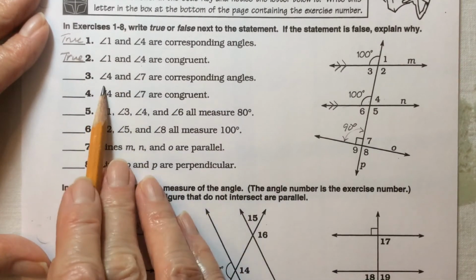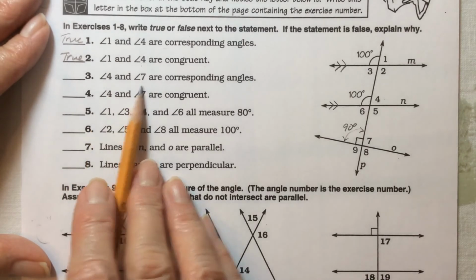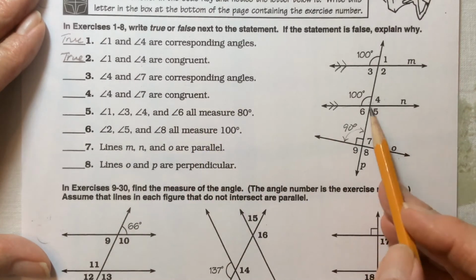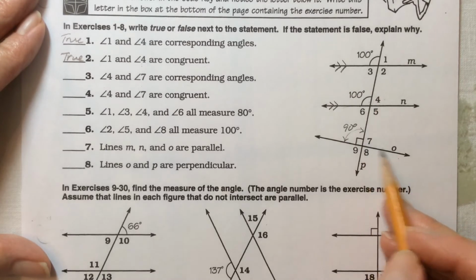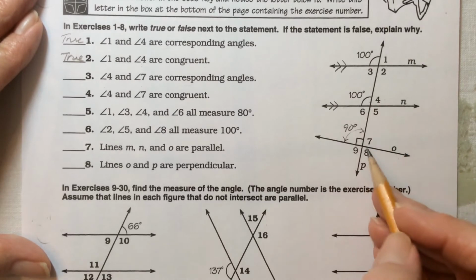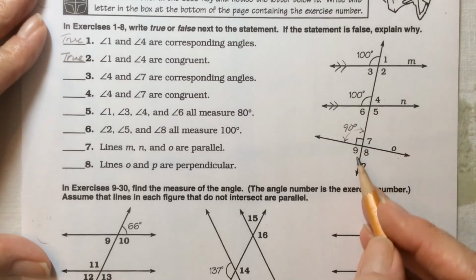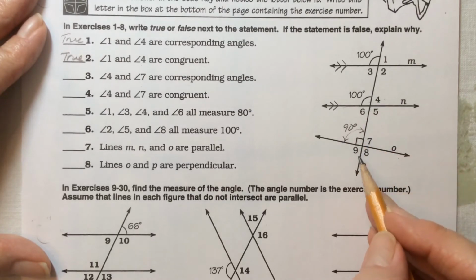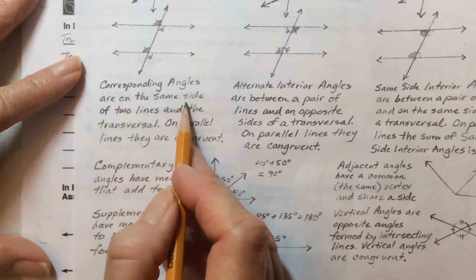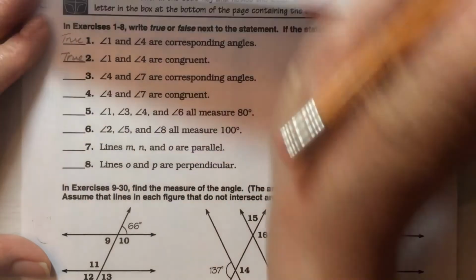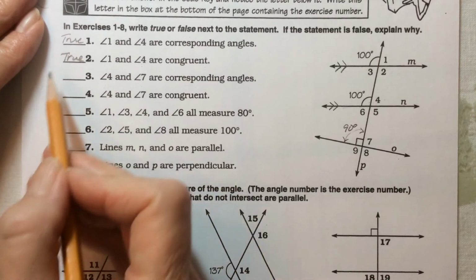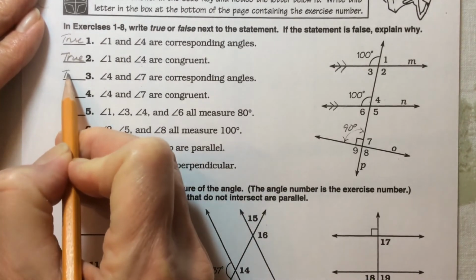The next ones are angle 4 and angle 7, and we're being asked if they are corresponding angles. Well, angle 4 is right here, and angle 7 is right here. So they are on the upper side of both of these lines, and they are on the same side of this transversal. And so by that definition, they are on the same side of the two lines and on the same side as the transversal. So yes, angle 4 and angle 7 are corresponding angles. So that too is true.